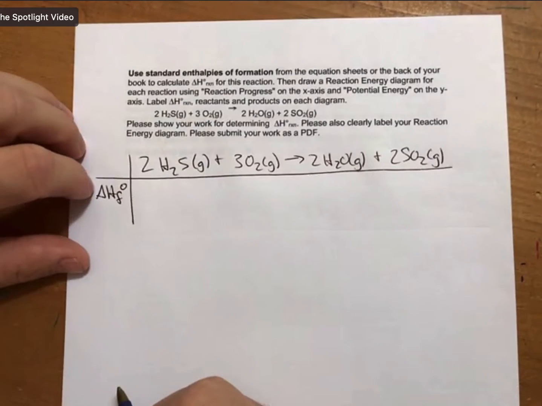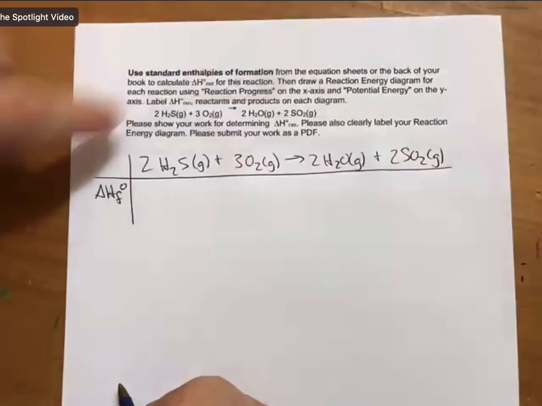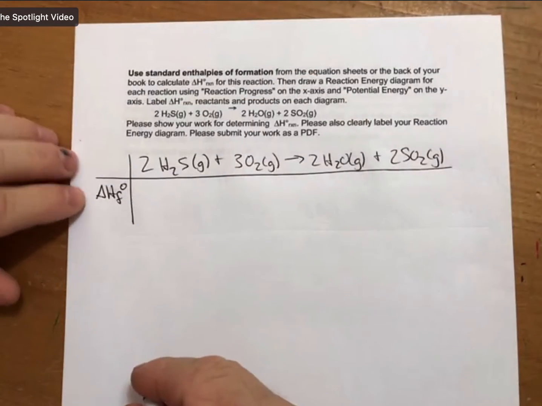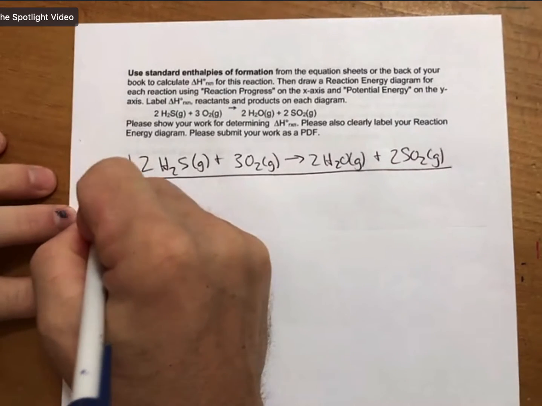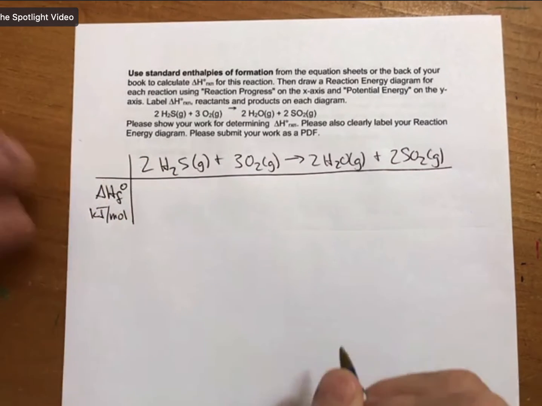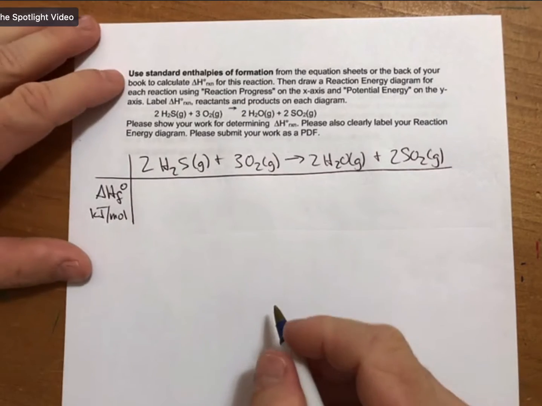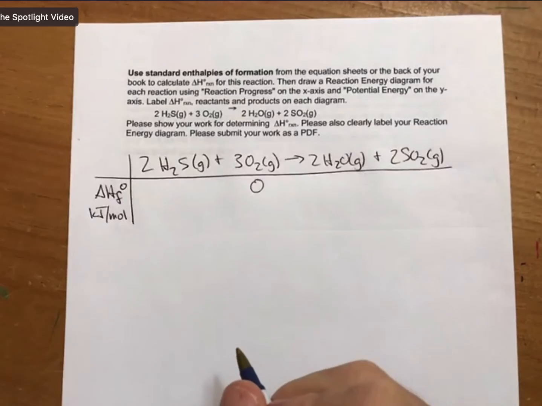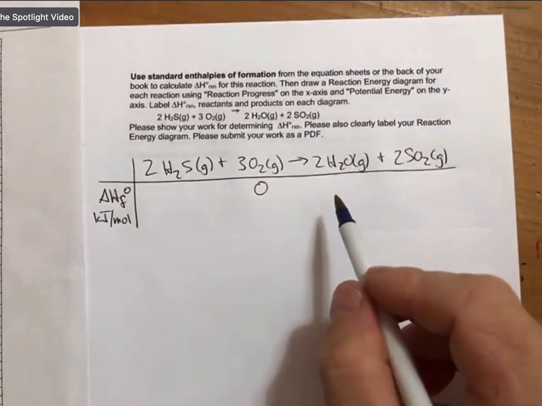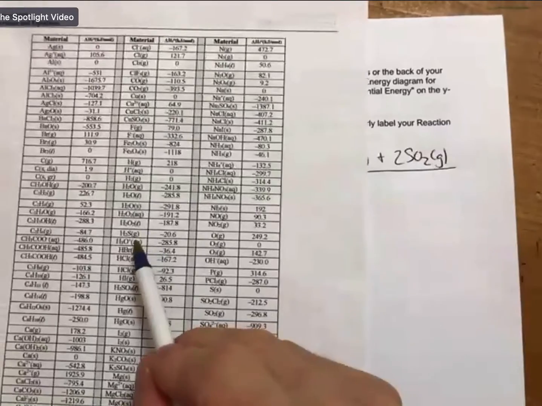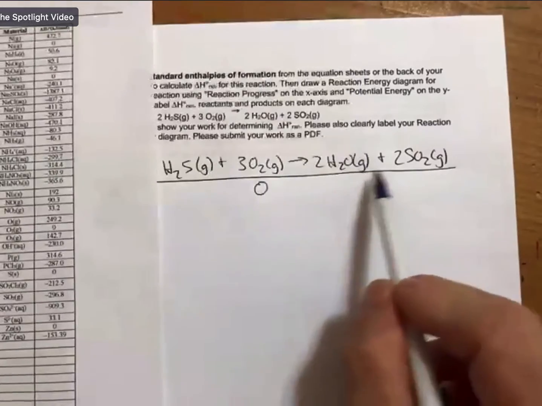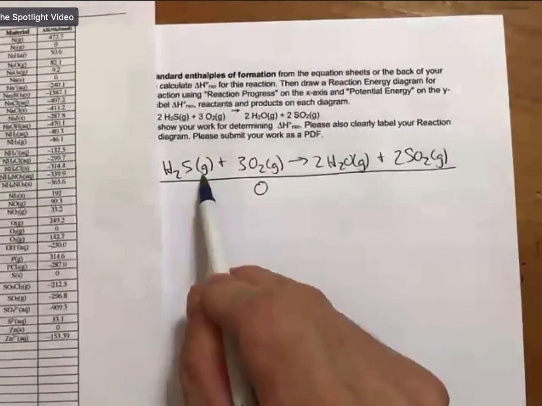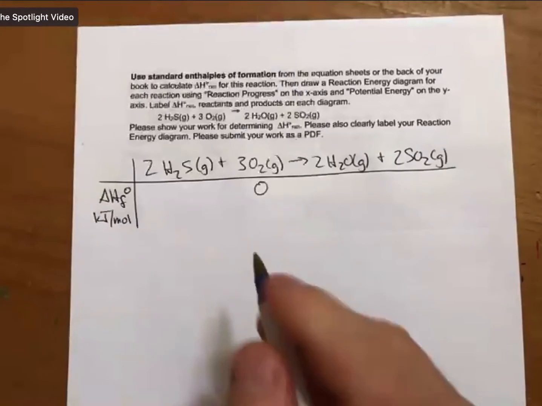And the little table is going to be each of the values for delta H of formation, delta HF, and the units will be kilojoules per mole. When I look them up on this sheet like I just did, I know that oxygen is 0. And I know that H2S gas, make sure you get the phase correct, is minus 20.6.